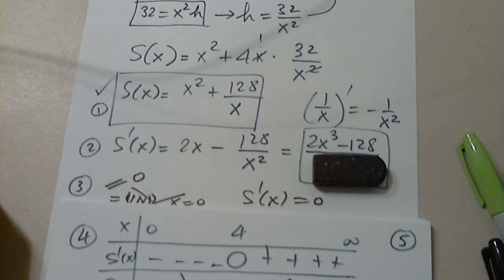So in y equals, I put in my function, and I have x squared plus 128 divided by x. All I have to do is plug in 4, and that's it. And I got 48.